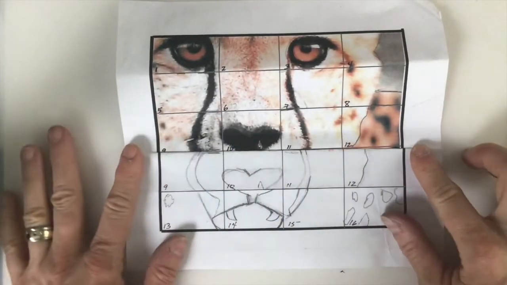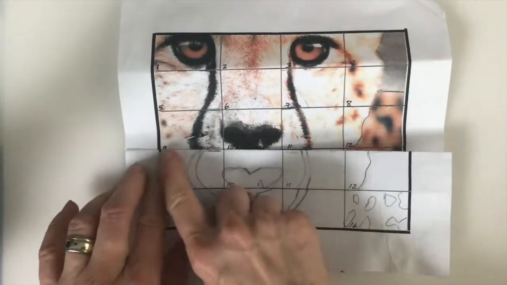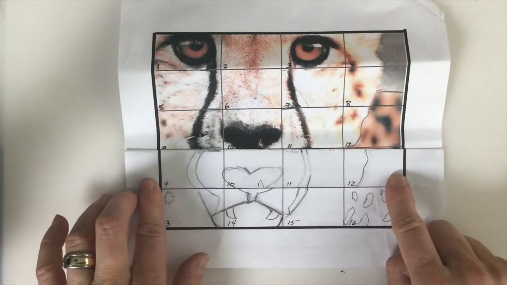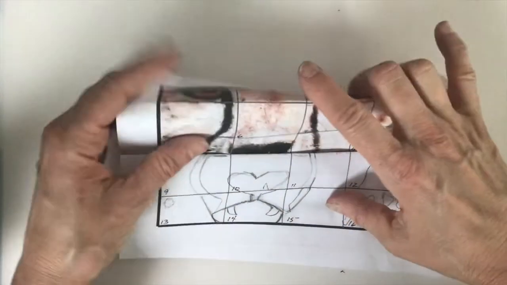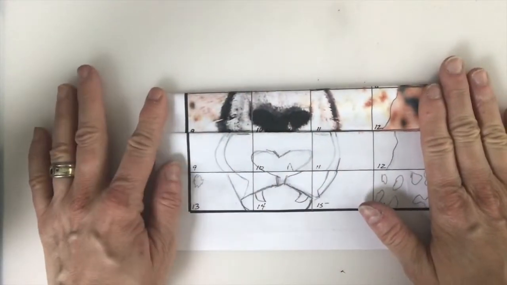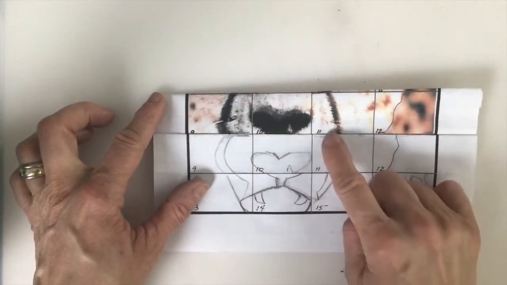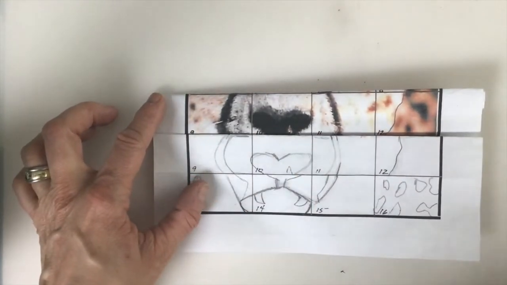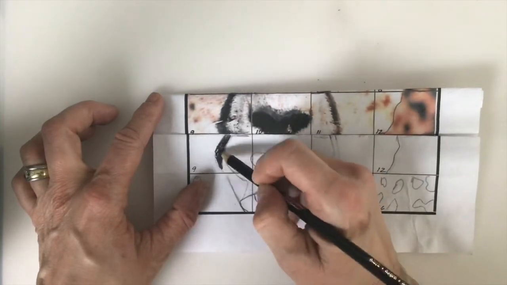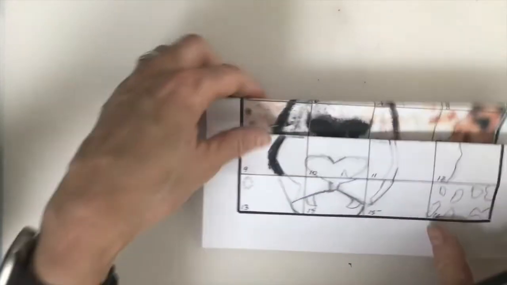I am folding my paper up again to give me that very easy to see comparison between the two. And this is sort of a dramatic row because it has all the nose. And again, we can fold this back to help us be very focused on this row. But we have the nose, we have the continuation of the black lines, and we have continuation of the fur. So let's get out that black and go ahead and boldly put in the continuation of the nose.